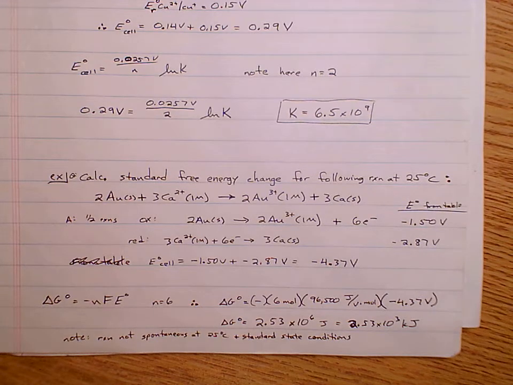All right. So all this is nice, and we could do this under standard conditions. The question is, what happens if we're not under standard conditions? We will look at that possibility in the next video.